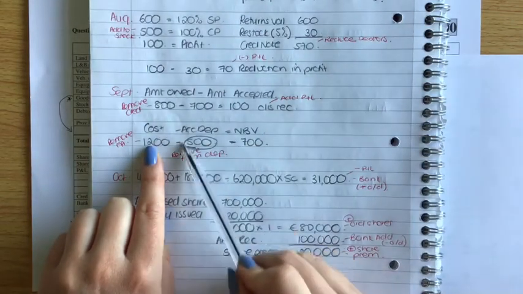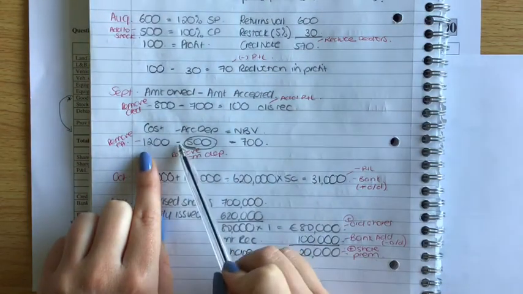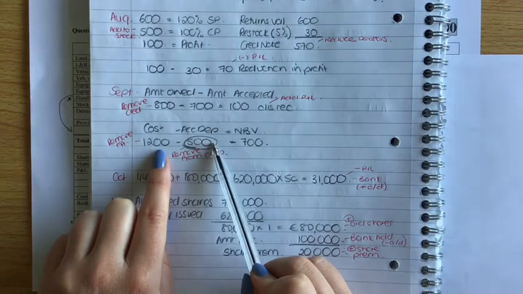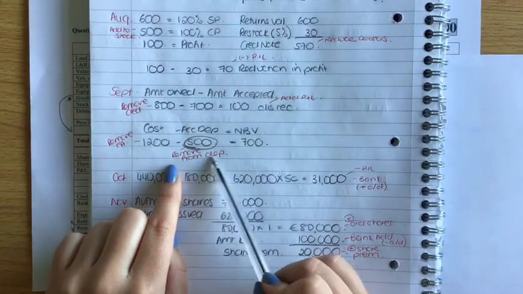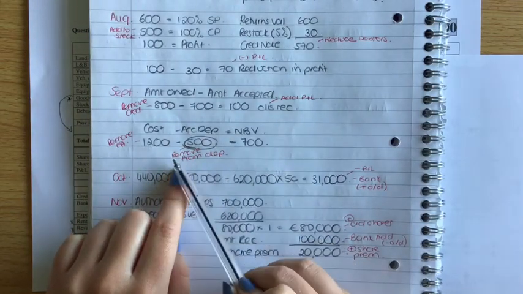It does not tell us the accumulated depreciation. So your 1,200 minus your 700 means that this piece of equipment had €500 depreciation on it when we got rid of it. So you need to make sure you take that and remove it from your depreciation, because when you sell the asset, the depreciation goes with it.